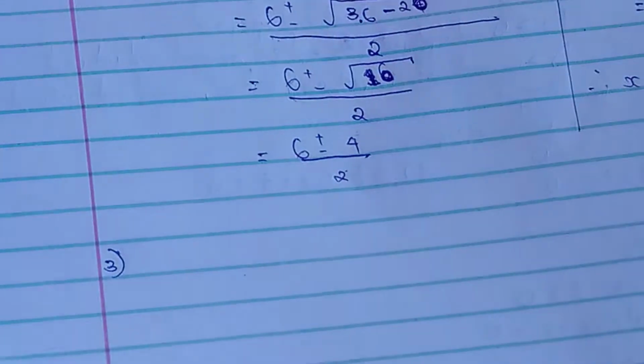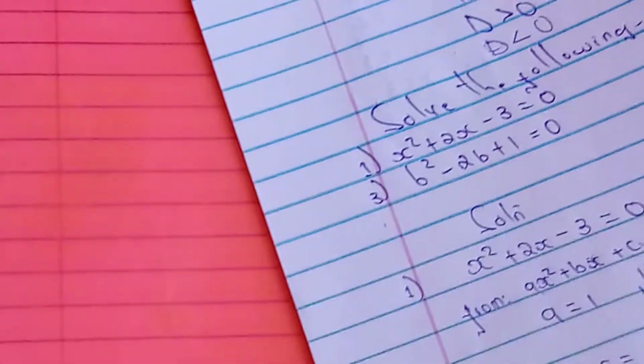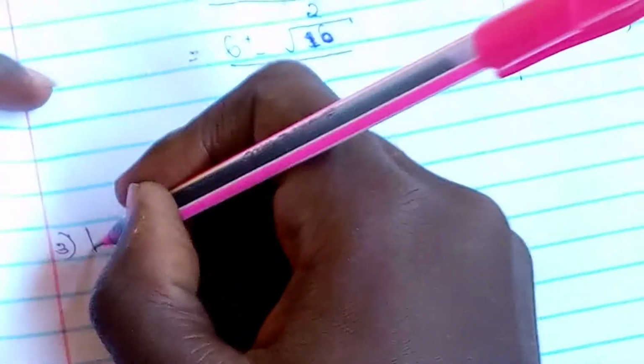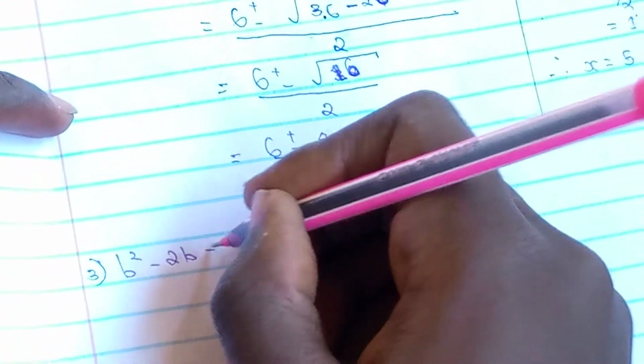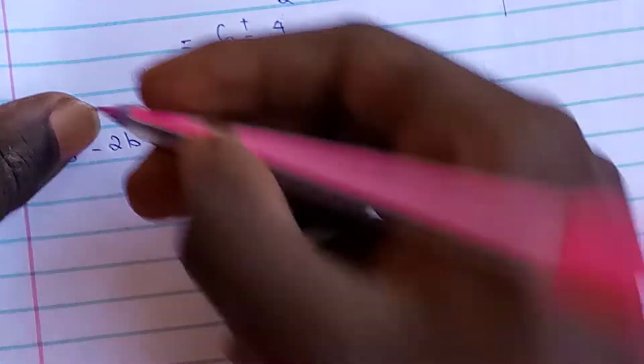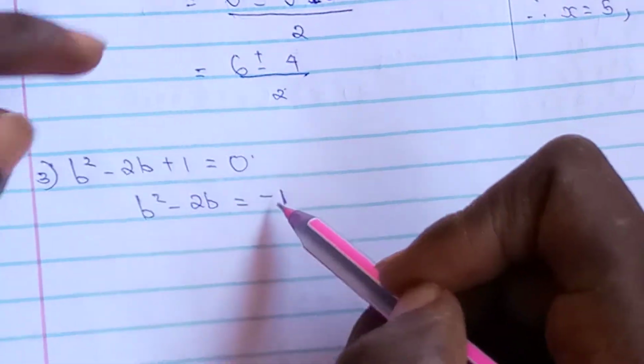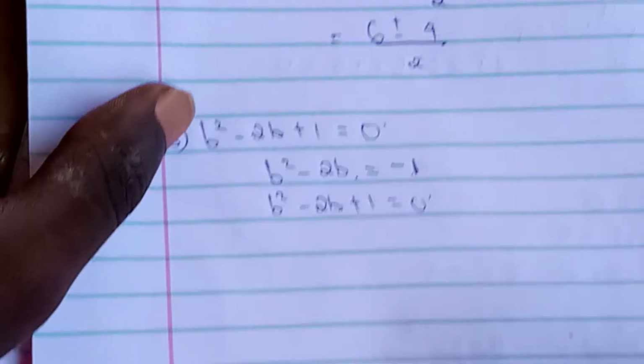Example number 3 is b squared minus 2b plus 1 equals 0. We can substitute in. For some questions, they'll just say solve b squared minus 2b equals negative 1. At this point, you have to take the 1 to this side and make sure it is in the form of the other equation, so that it is b squared minus 2b plus 1 equals 0. Anywhere you set it, you will be able to solve it.